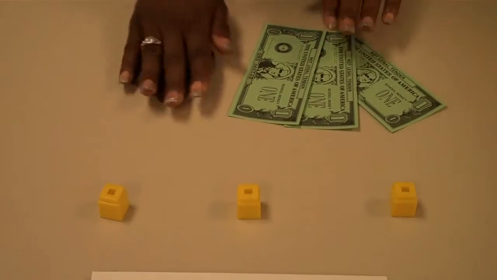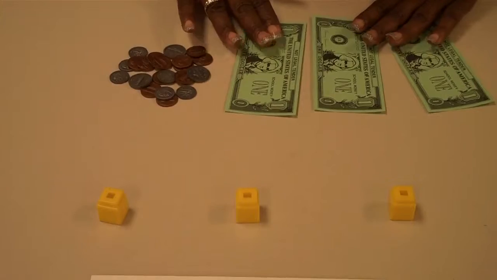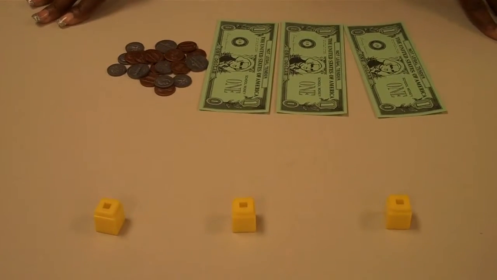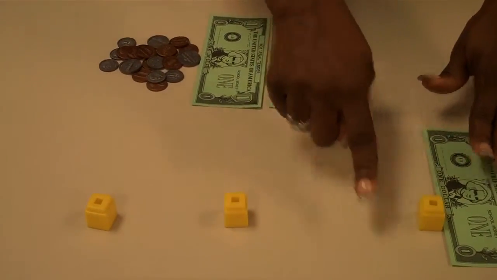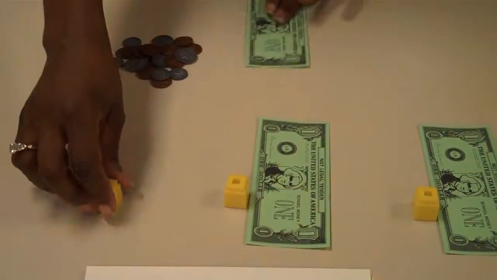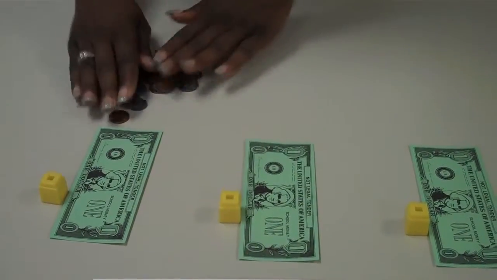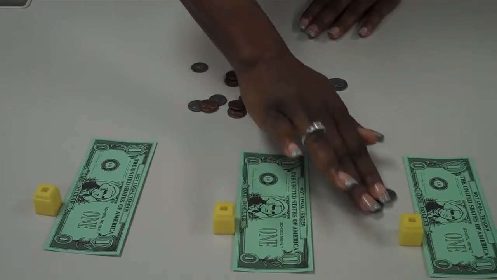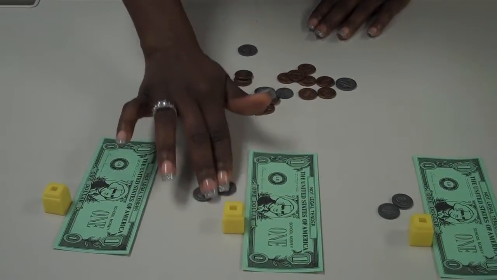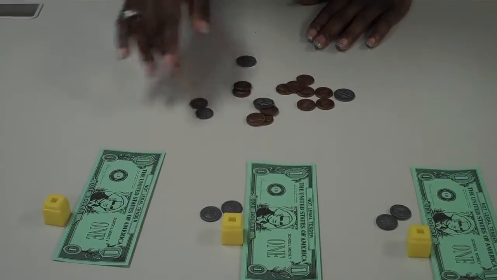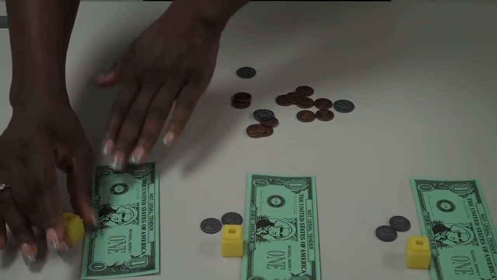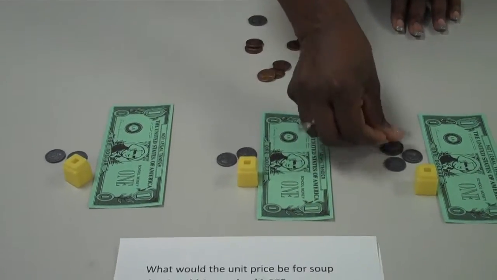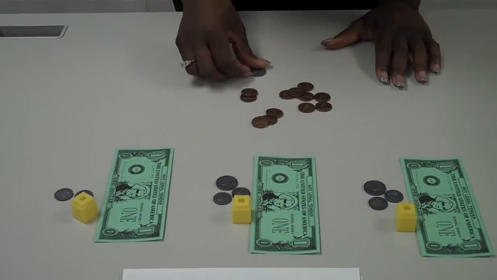And here I've already pre-counted my $3.87. So I'm going to use division to find the cost of 1 can of soup. It's going to be real easy to match up each can of soup with $1 bill. And now I'm going to do the same thing with my coins. Let's see, if I put 20 cents there, 20 cents here, and another 20 cents here. I've used 40 cents so far, but I have 87 cents. So I will continue. So a nickel there and a nickel there.